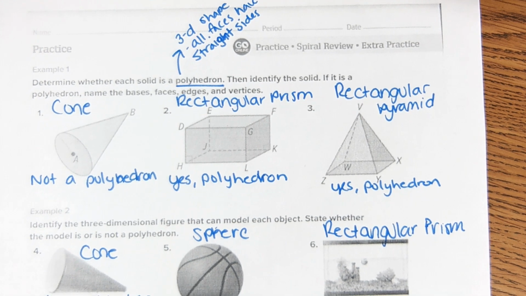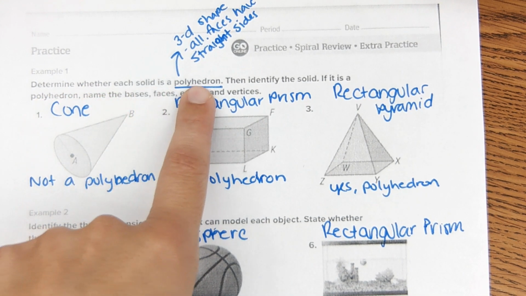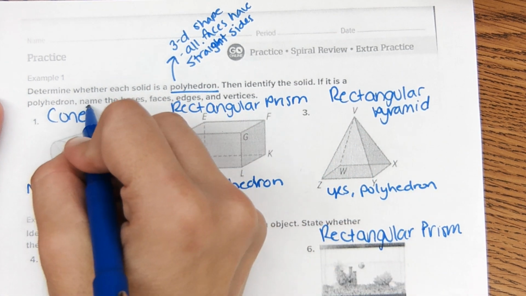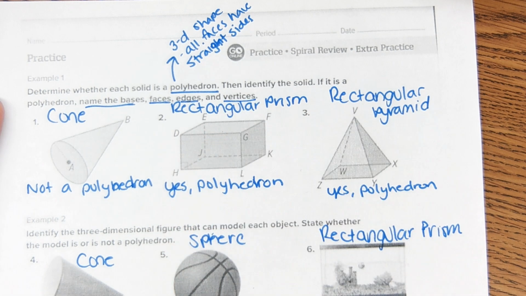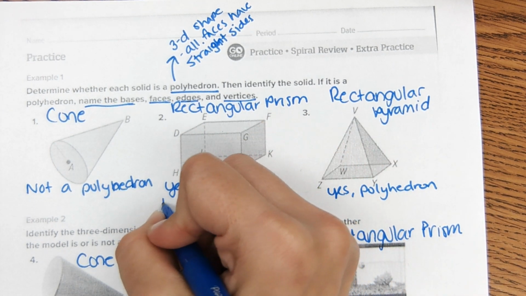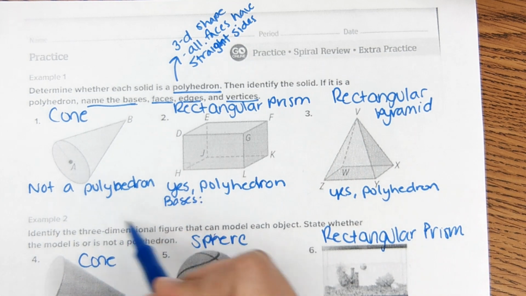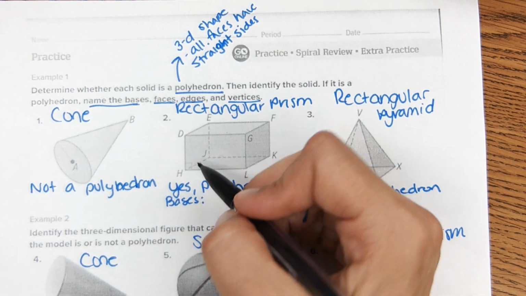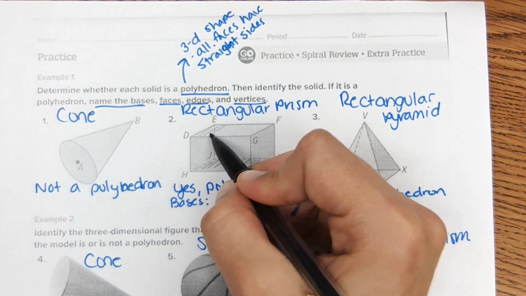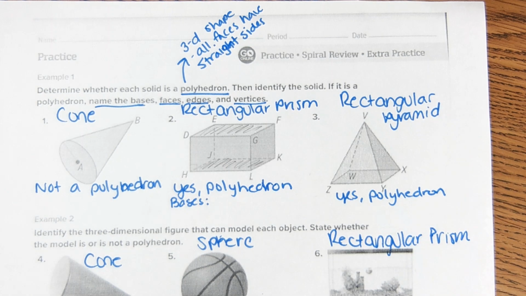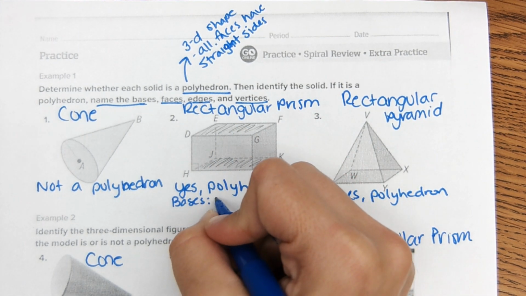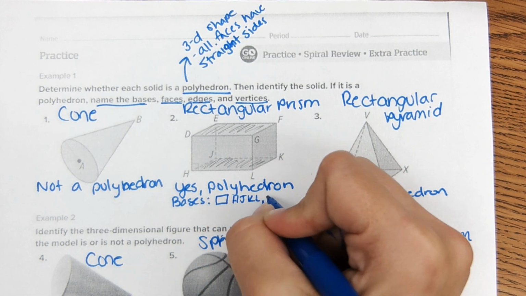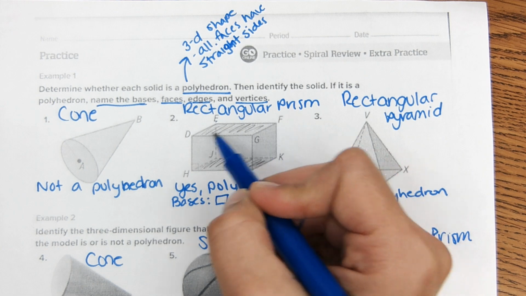Okay, and then the second part of this problem says, determine whether each solid is a polyhedron, then identify the solid. We already identified the solid. If it is a polyhedron, name the bases, faces, edges, and vertices. Okay, so the bases, and we're not going to do for each one of these, we're just going to do this one. The bases here of this shape, we would use this as a base, and this is a base. It would be like the top and bottom are the bases. So bases would be rectangle HJKL and rectangle EFGD.